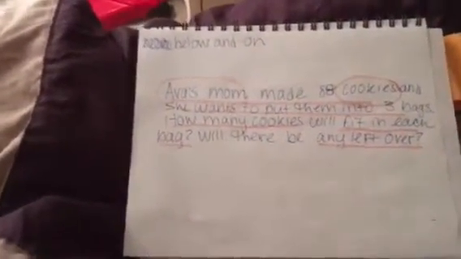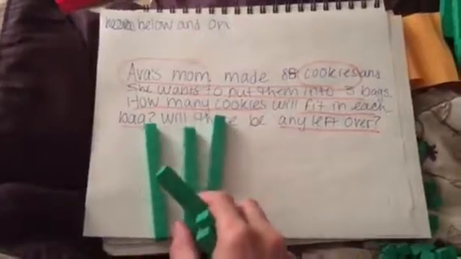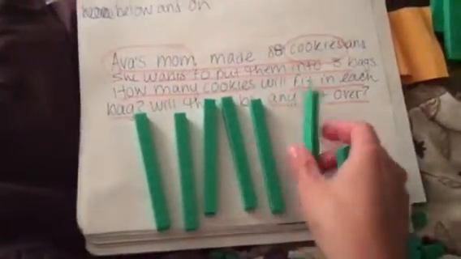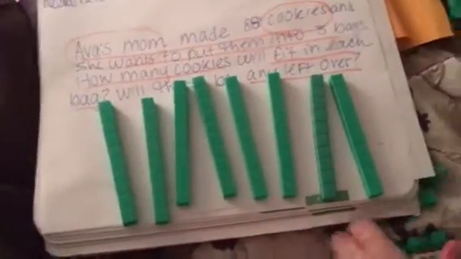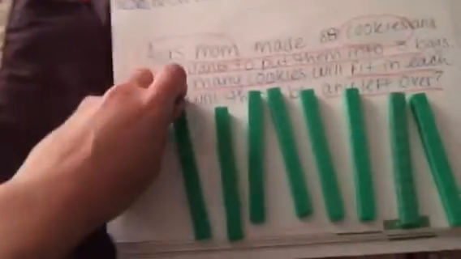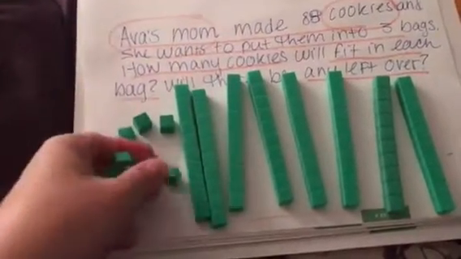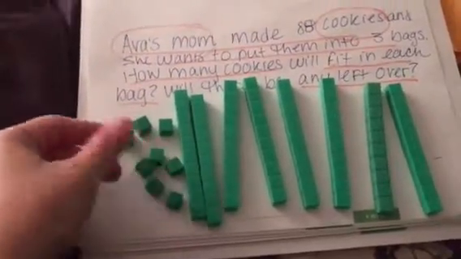So I brought these rods with me and I'm going to put 8 out because they represent 10 each. So 1, 2, 3, 4, 5, 6, 7, 8. Now we know she made 88 cookies. So we need 8 more. 1, 2, and these 3. These are units. 3, 4, 5, 6, 7, 8.